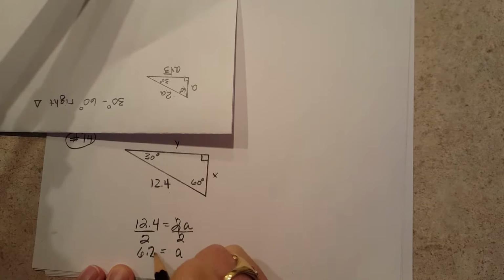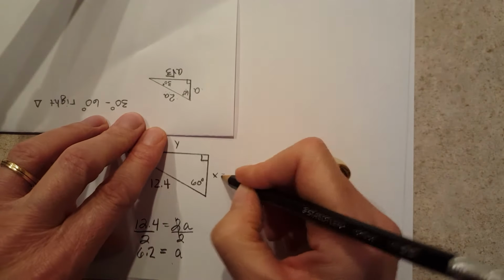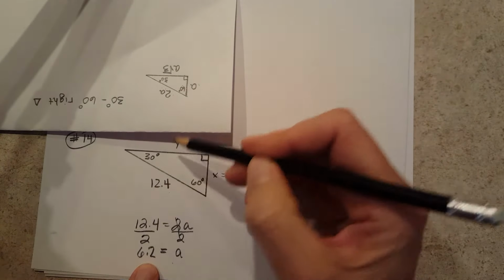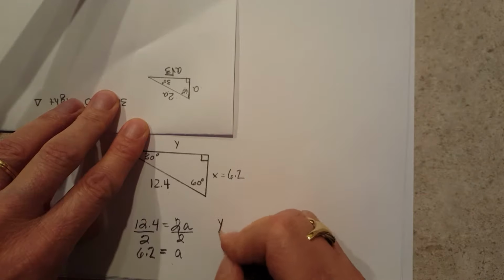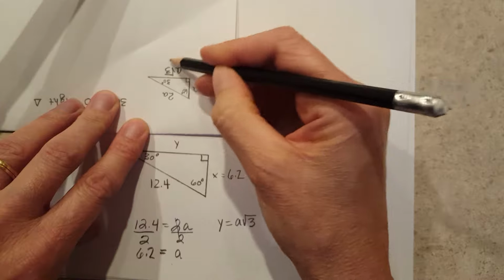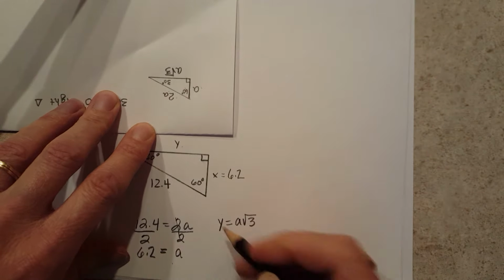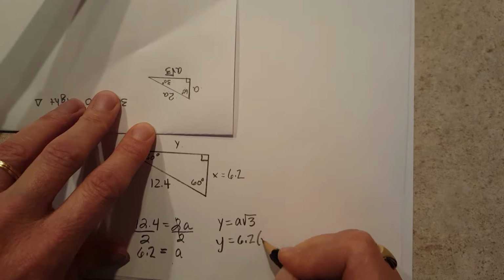It drops the 2. So now we know A equals 6.2. We know A is just simply this, so x is 6.2. And now we know y is A times the square root of 3, right? Because that's the proportion here. So y is equal to that. We know A now, so we can say y is equal to 6.2 times the square root of 3.